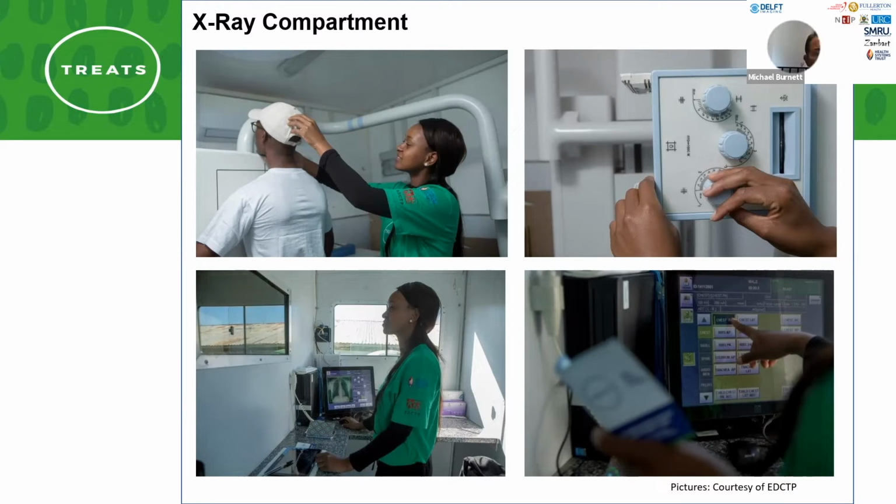So these are just some pictures showing you the X-ray compartment, where the radiographer would take the images and have her computer, and it would link all the images up into the cloud for analysis and review by the medical panels and the clinicians on site. Next slide.